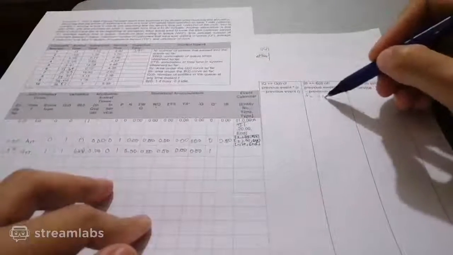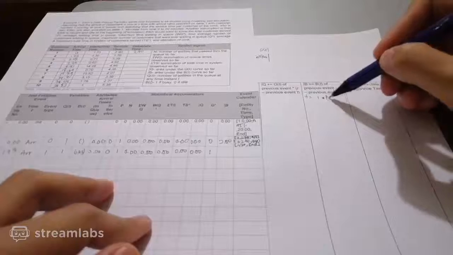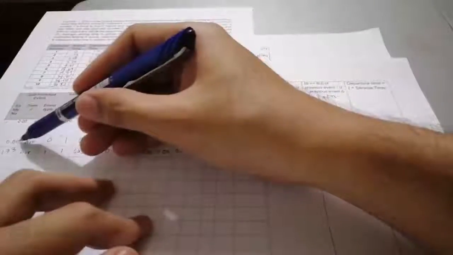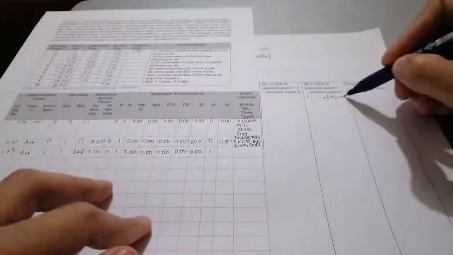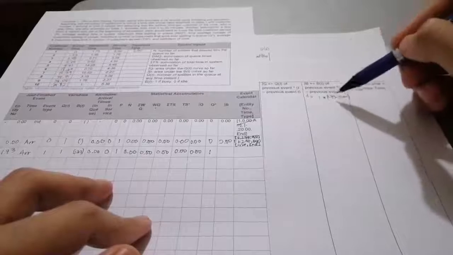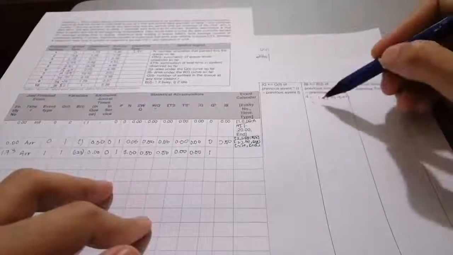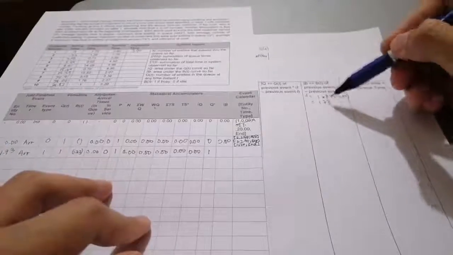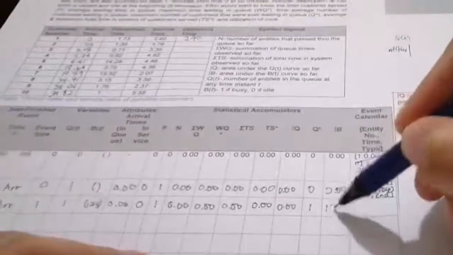So, 1 times the current time, which is 1.73, minus previous event time. So, the previous event time is 0.00. So, equals to 1.73. So, the value of area of B is 1.73.